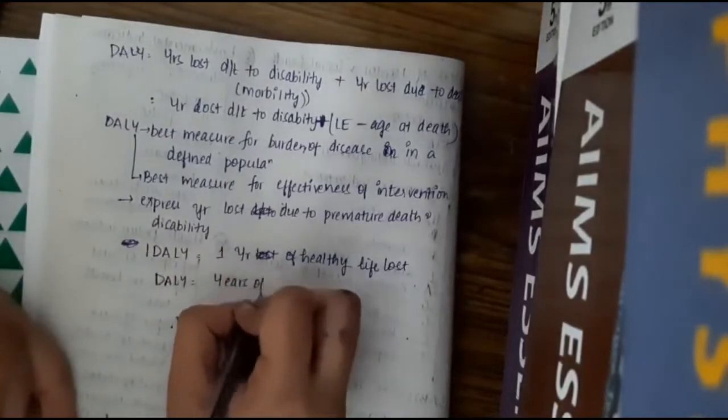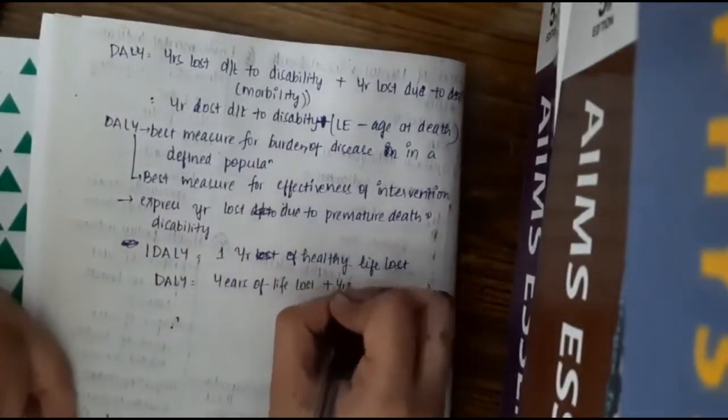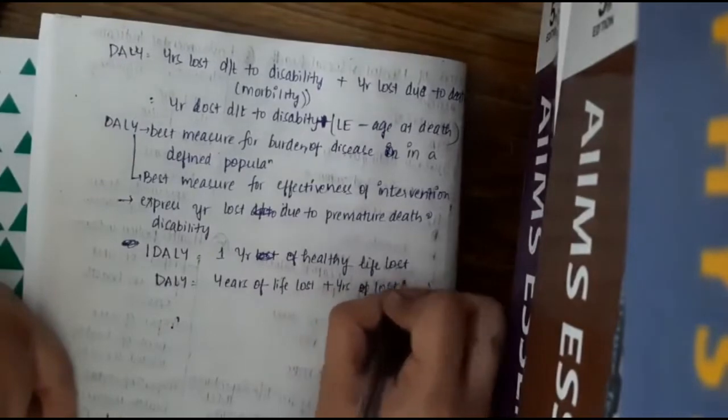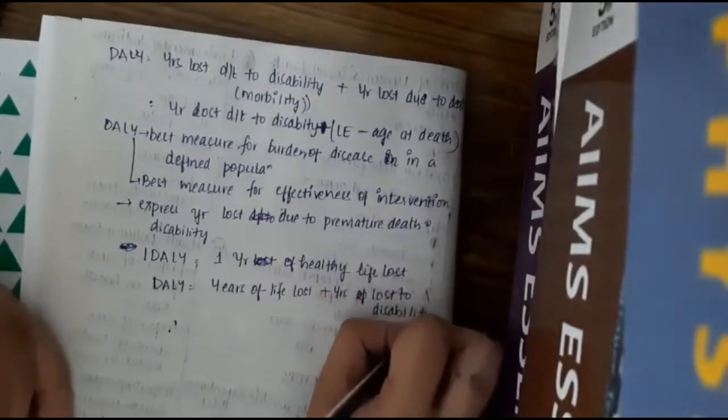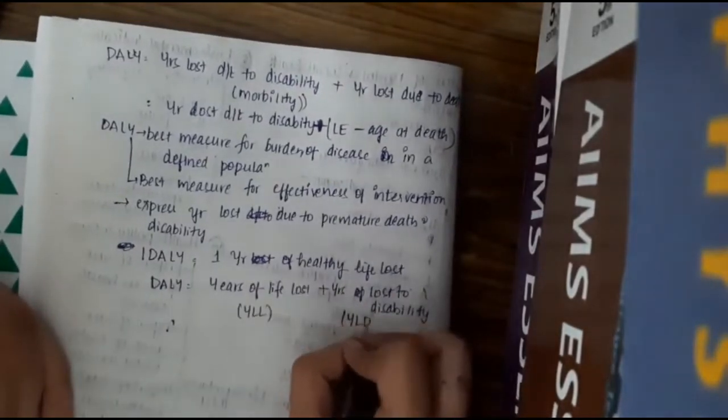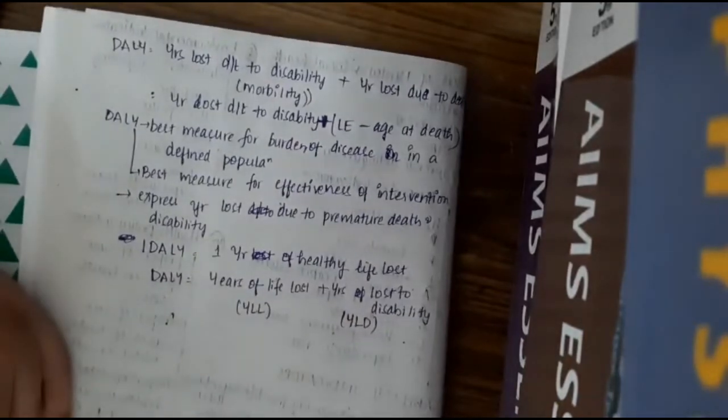So we can say that disability adjusted life years has years of life lost plus years lost due to disability. This is disability adjusted life years.